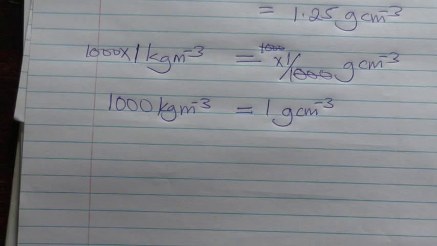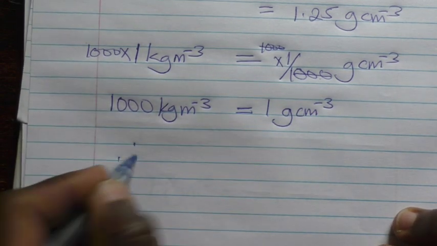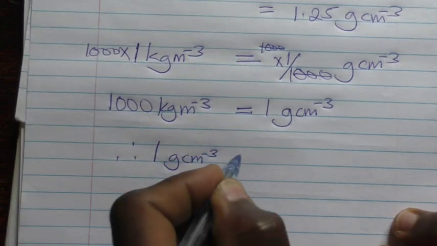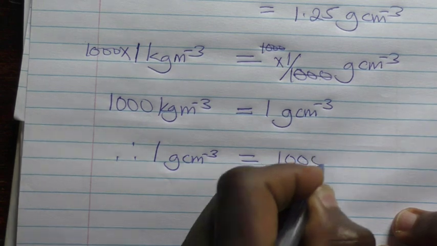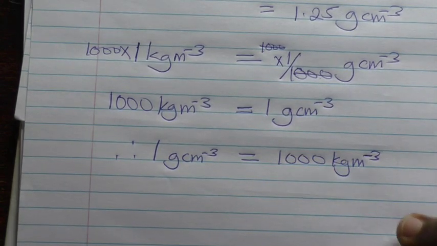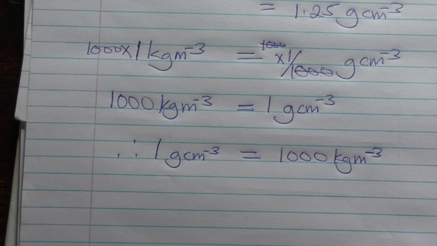And therefore, if I'm to convert from gram per centimeter cubed to kilogram per meter cubed, I'll simply multiply whatever I'm given by 1000.